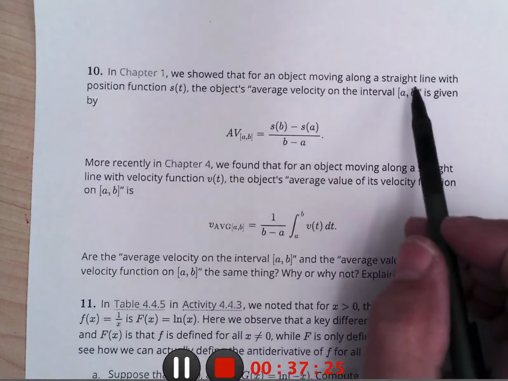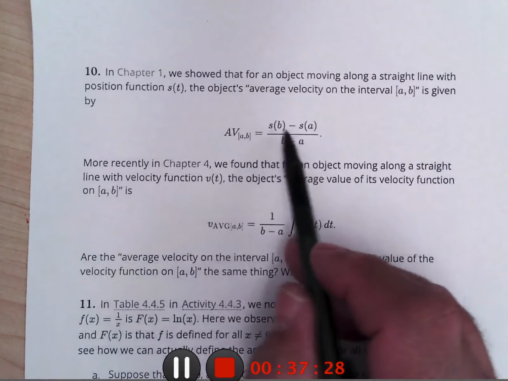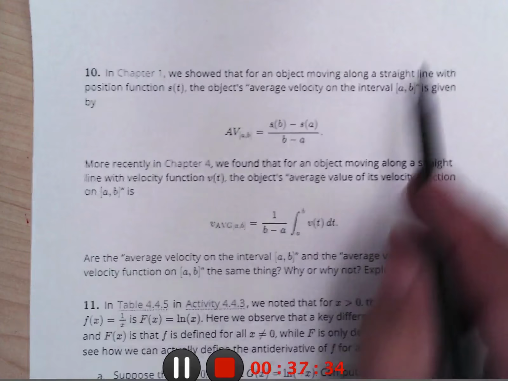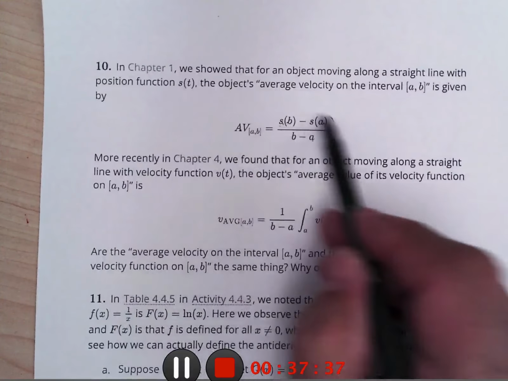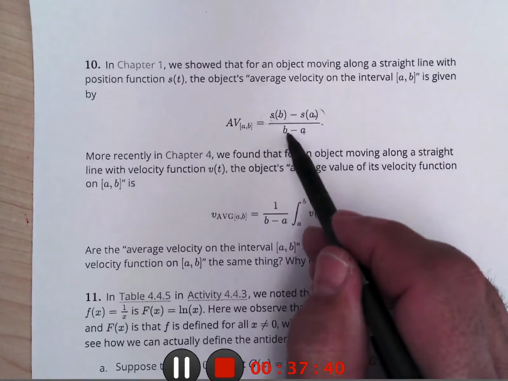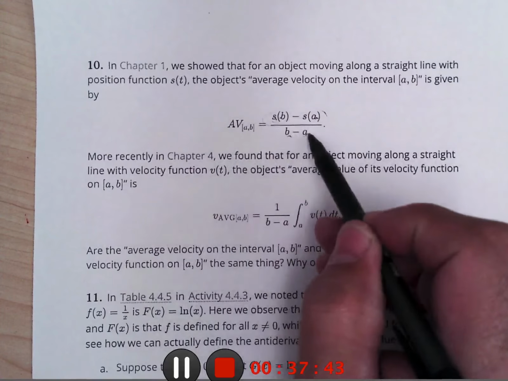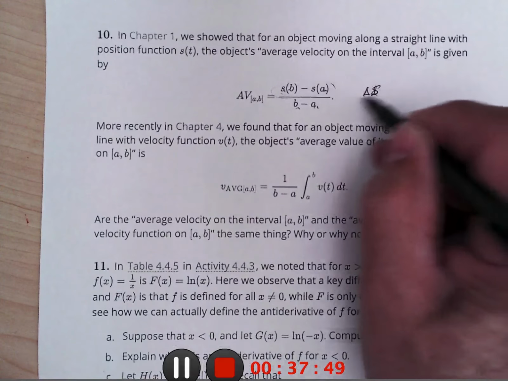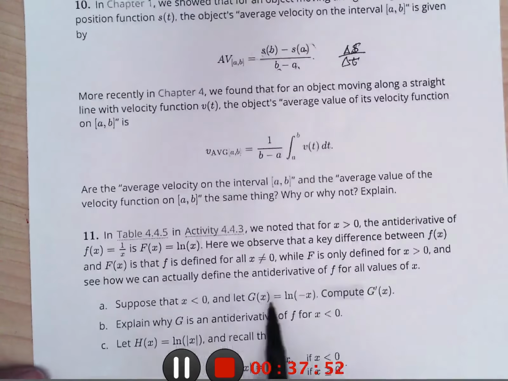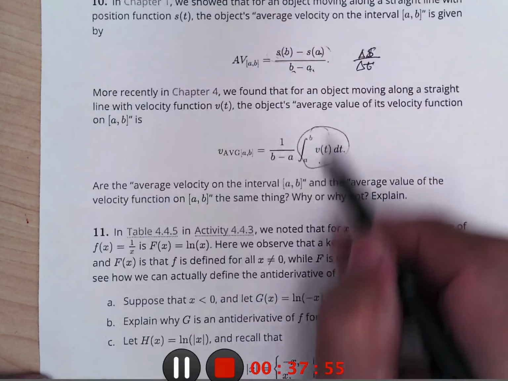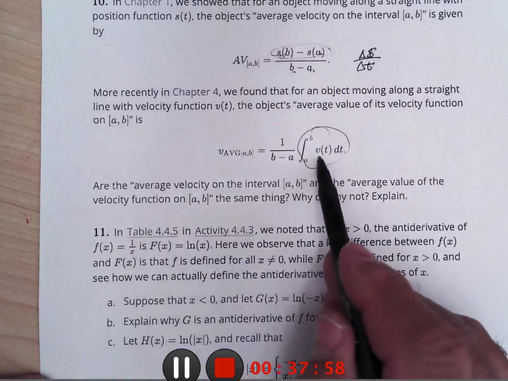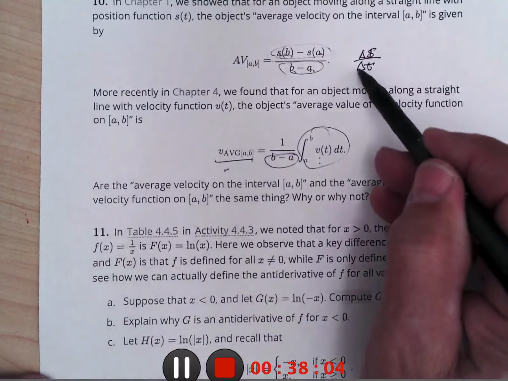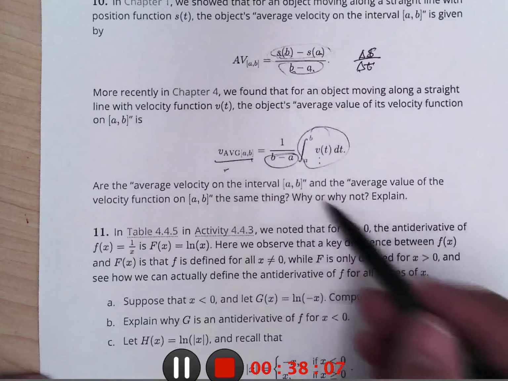The average velocity is the change in the distance over the change in the time. That's what we did in Calc 1, early on, Chapter 1. Take the change in the distance over the change in time, and that gives you the average velocity. Change in s over change in t. Well, this is the change in s, and that's the change in time. So this is doing the same thing as that. And so the question is, are these the same? And the answer is yes, they are the same.